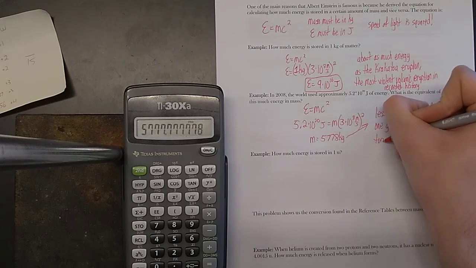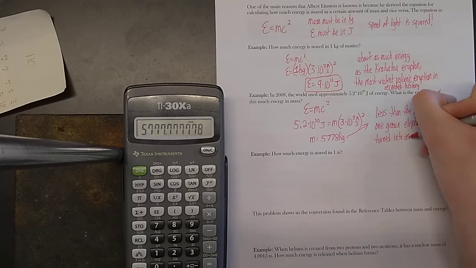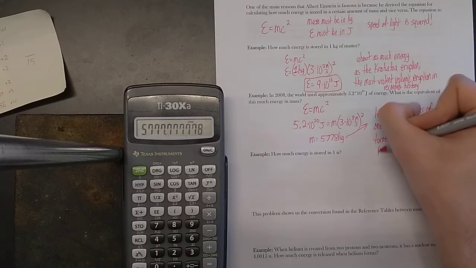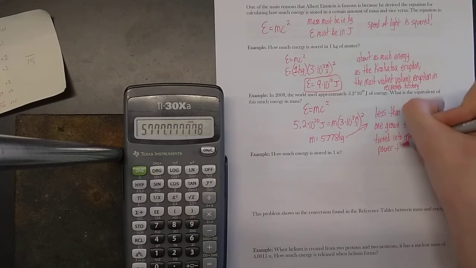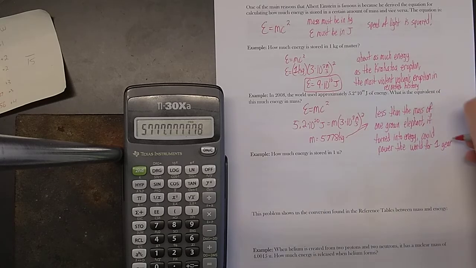If you turn that much mass into energy, it could power the world for 1 year. That, again, is crazy.